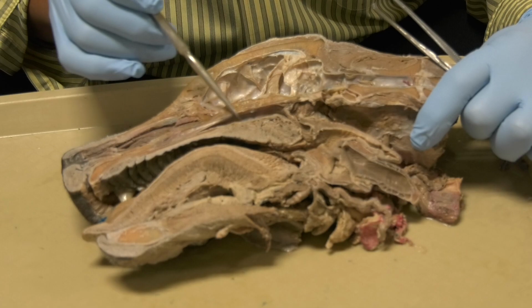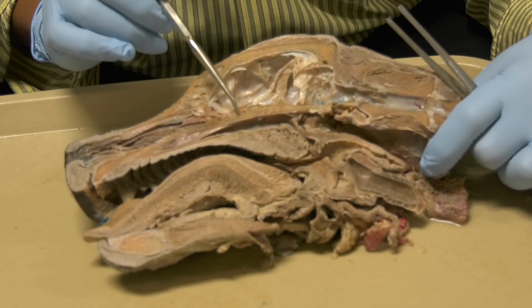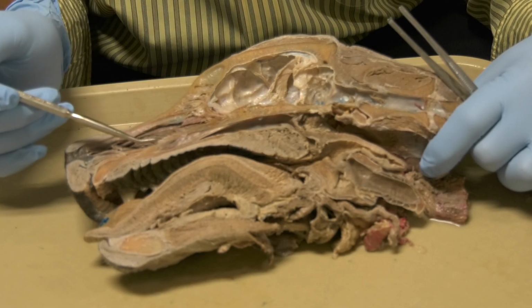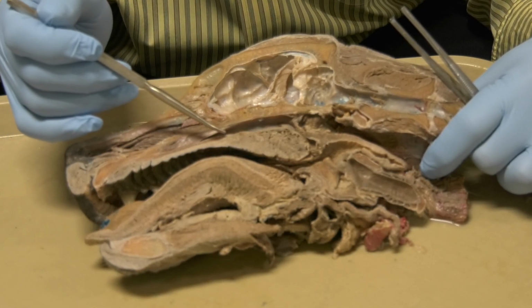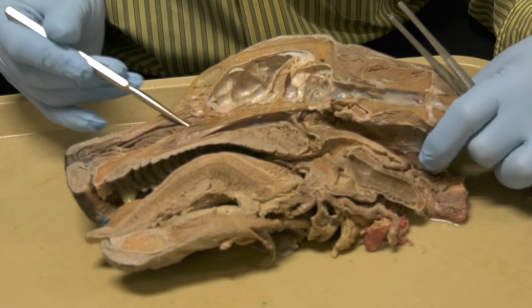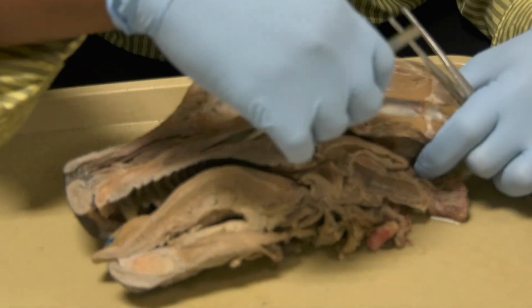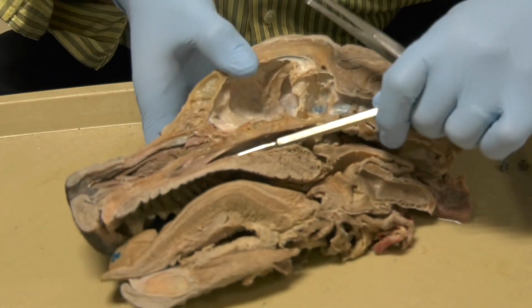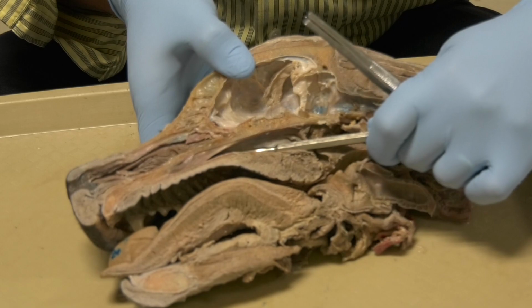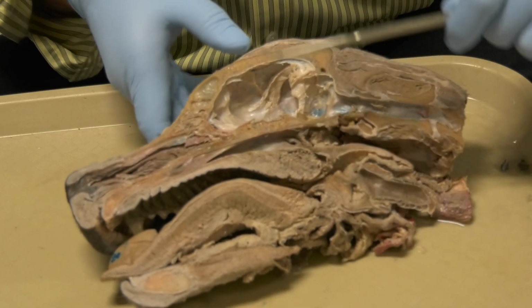The space you see here, this is the nasopharynx, and the opening of the nasal cavity to the nasopharynx at the caudal end here, this is the choana where I am inserting the probe. Okay, the choana is this opening between the nasal cavity and the nasopharynx.